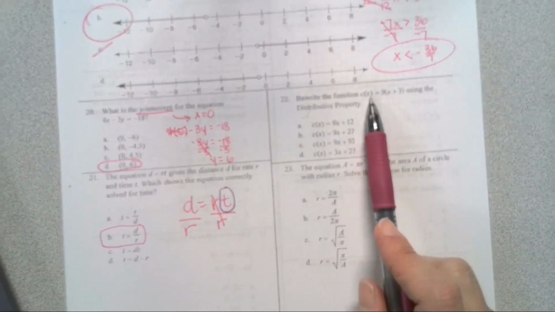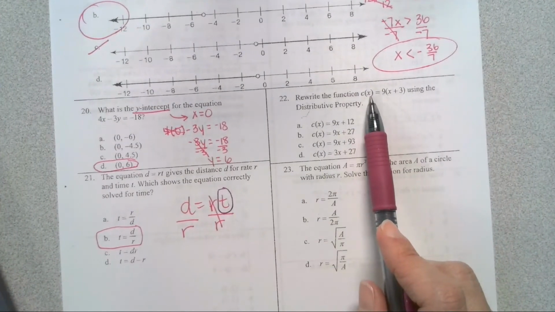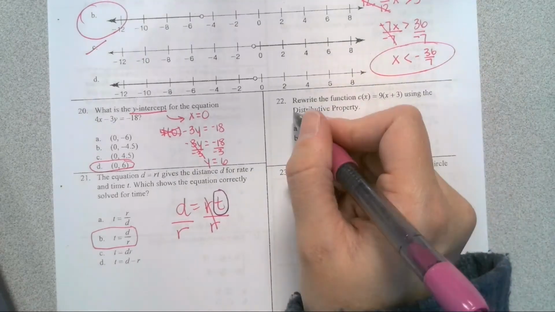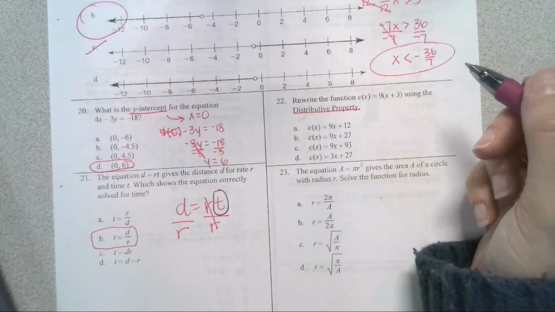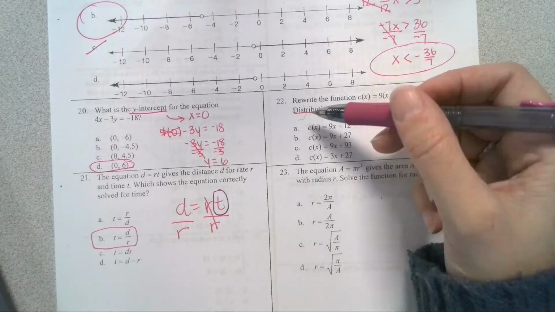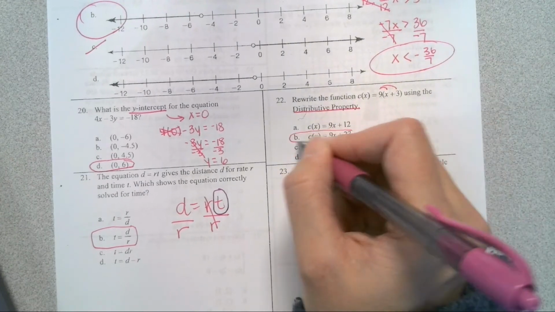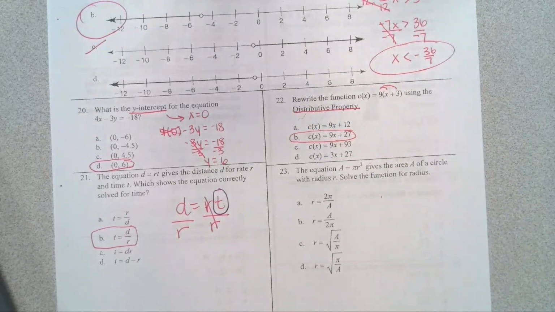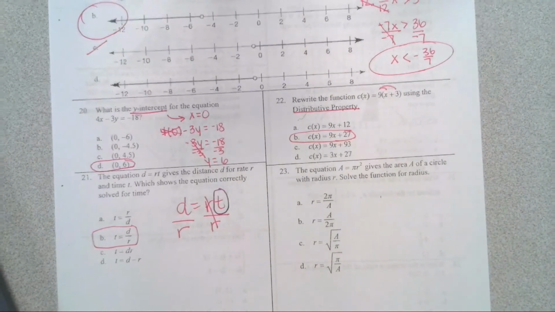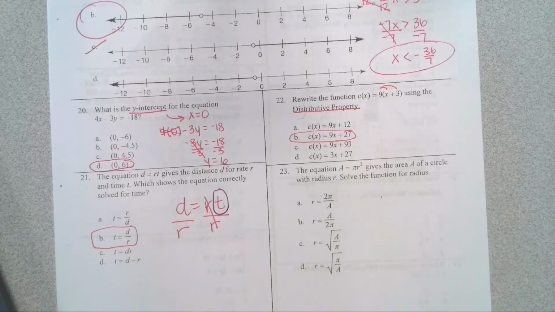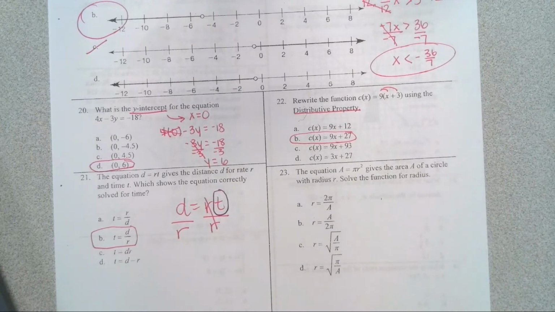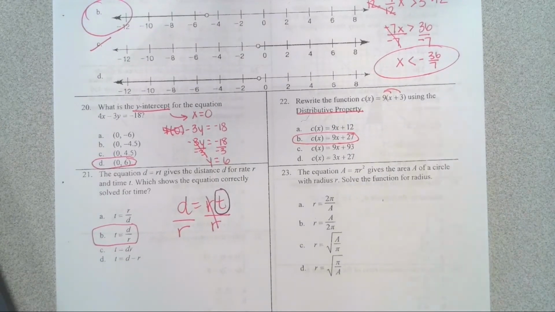22. Distributive property. Distribute. This should be a gimme. This should be super easy. This should be one of those ones where you literally look at it and circle the answer and move on. Now, 23, slightly more difficult.